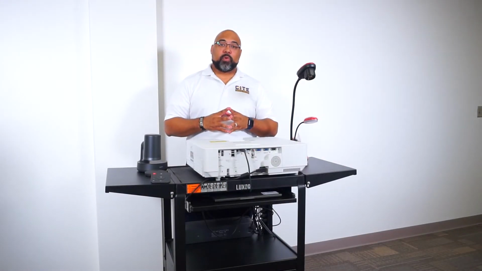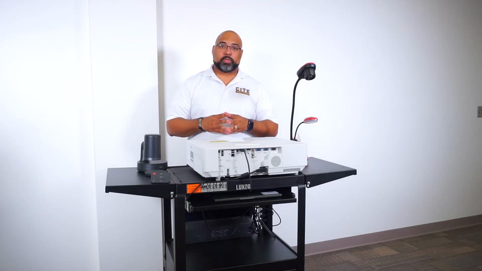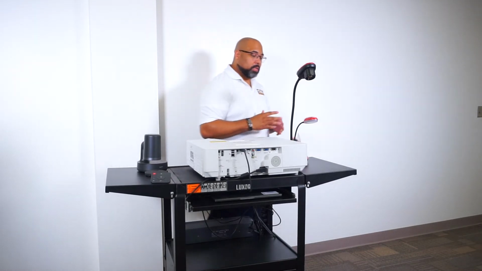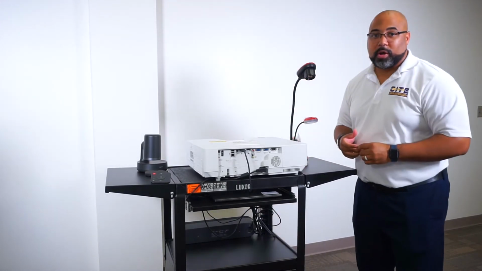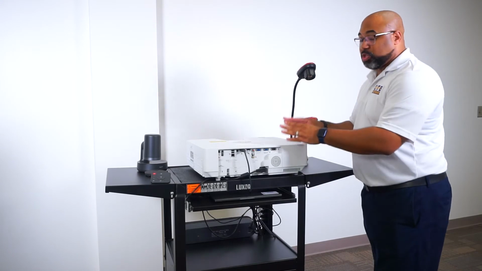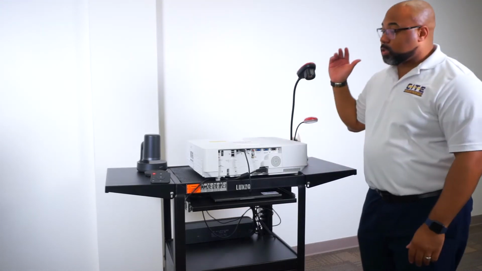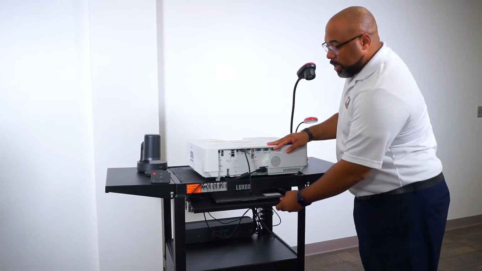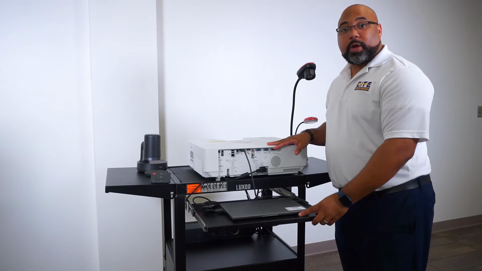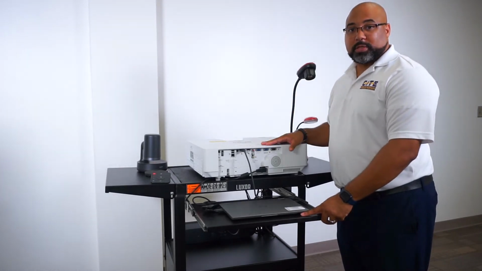Hello. We want to take a few minutes to talk about our AV cart that we have placed in classrooms across campus. As you see, this cart is loaded with everything that you would need for a classroom. We have your projector, we have your Lumens document camera, we also have our Logitech Rally camera, as well as a computer for you to log in to handle your Zoom and to perform your presentations.